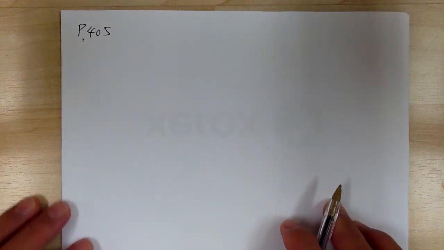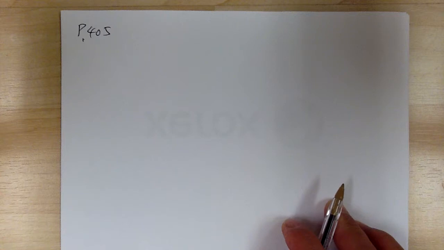Open your book to page 405. So today we're going to go over the ellipse and hyperbola when the center is not at 0, 0. Okay, so if you look on page 405, in the middle of that page, the red box.